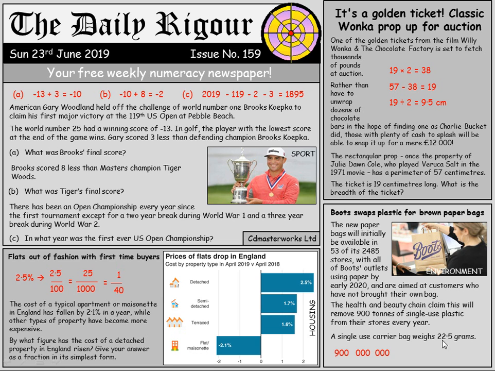And we want to know how many times 22.5 goes into this big number, so that's a divide. So the answer we're looking for was this here. In other words, 40 million plastic bags are used by Boots across their 2,485 stores every single year. So well done to them for doing something about it.